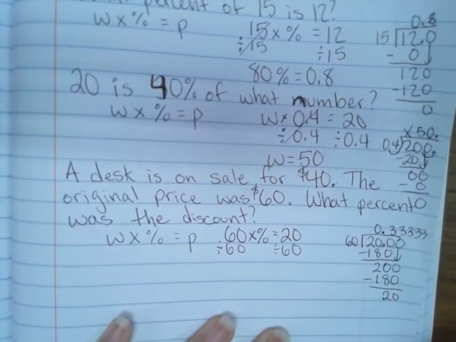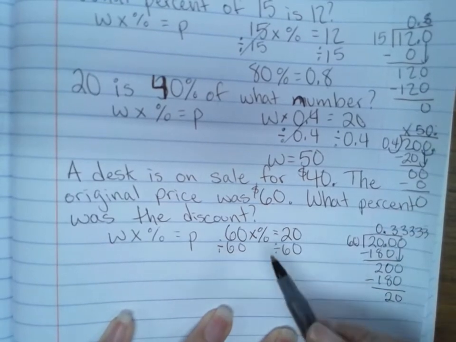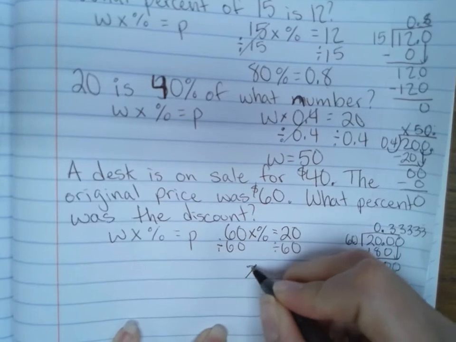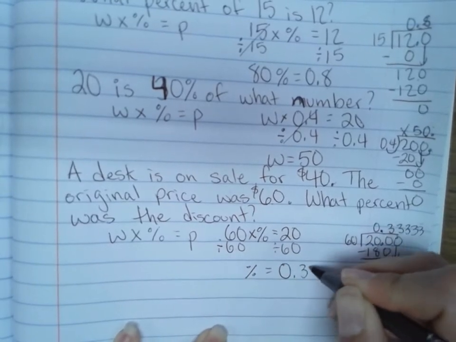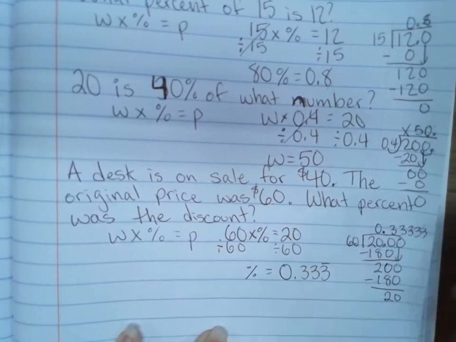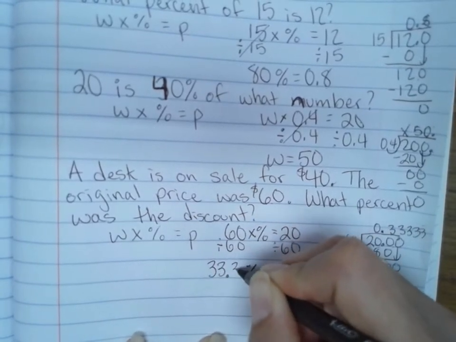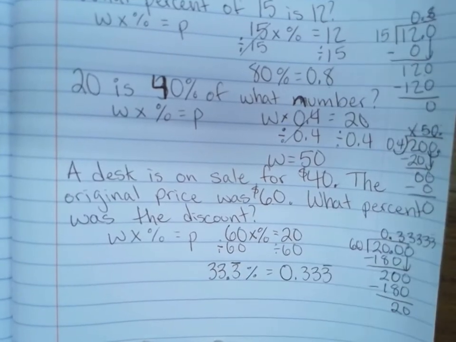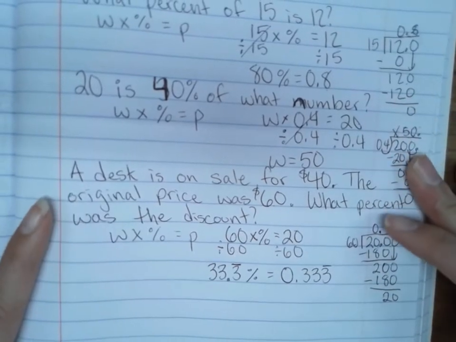So what percent was the discount? Remember, this is the decimal form of the number. I want to know the percent. So the percent equaled 0.333 repeating, right? So in its percent form, that would be 33.3%. That's how much we saved. That would be the discount. Let's try another one.